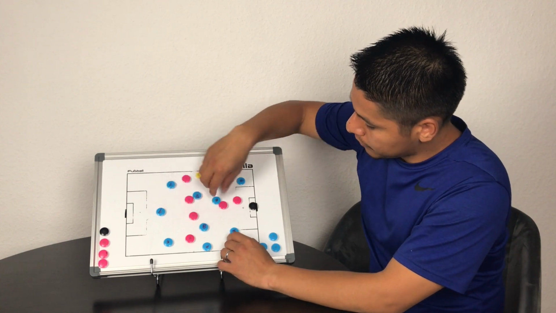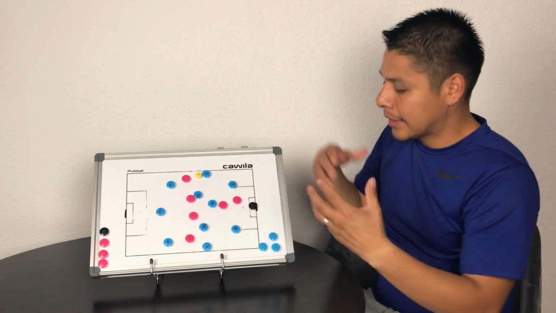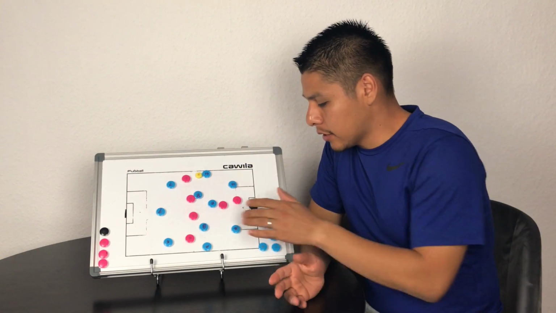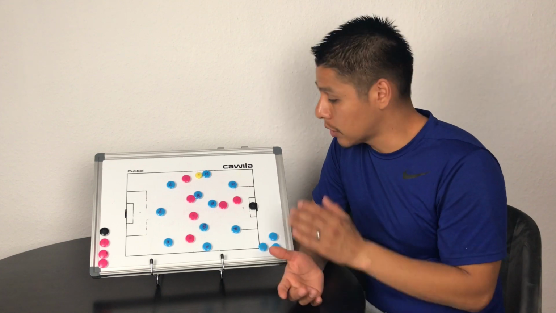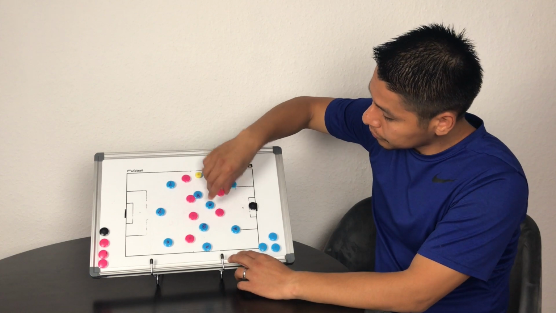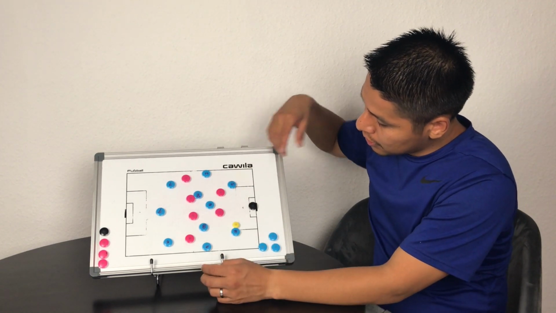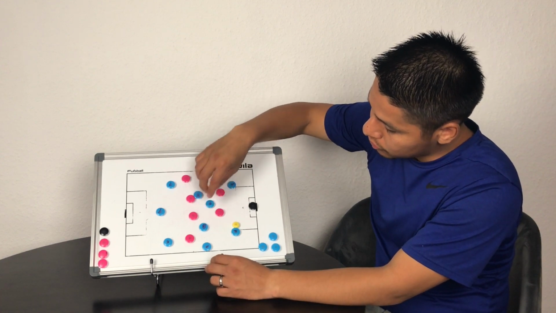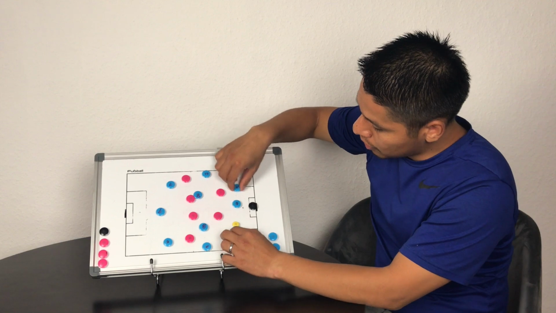Okay, so those are some ideas, some offensive ideas for the center backs. Some of the typical actions that they're doing: so dribbling up, passing back and forth with each other, and also the number 6 here. So also getting through, opening wide.